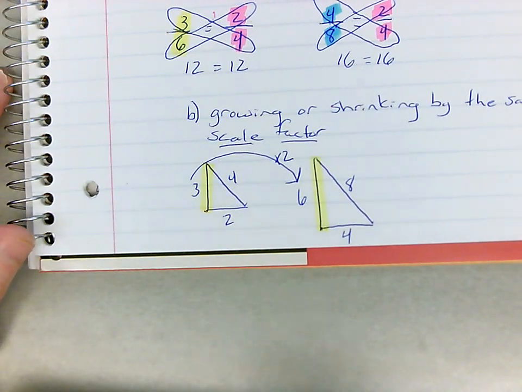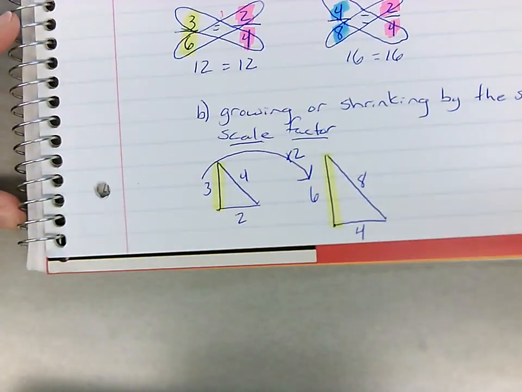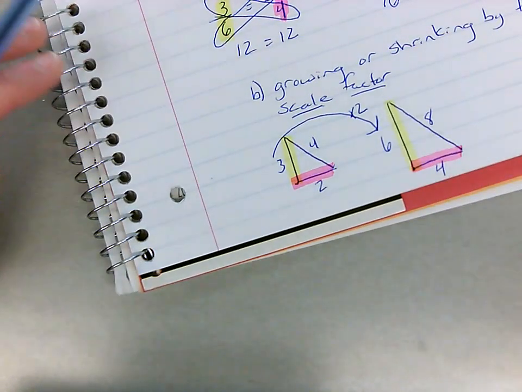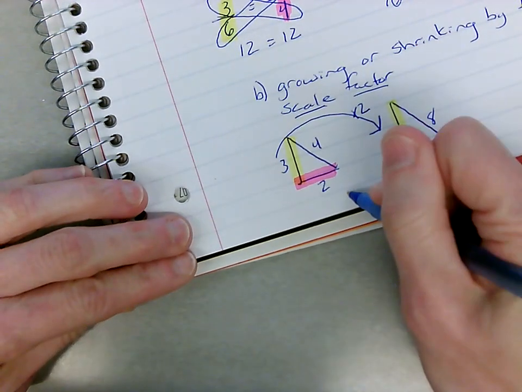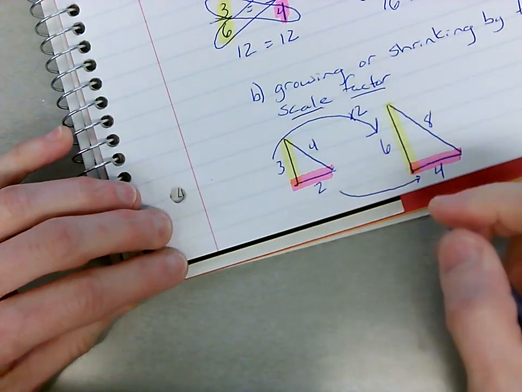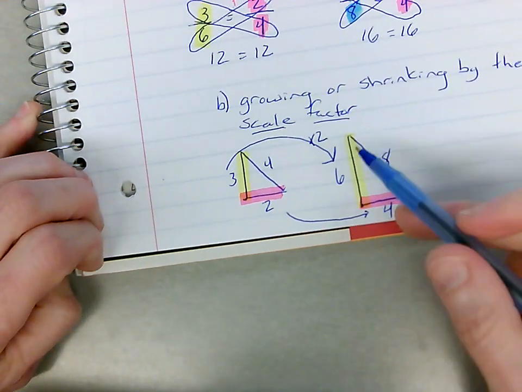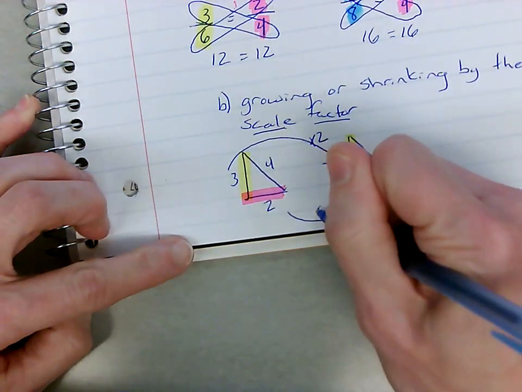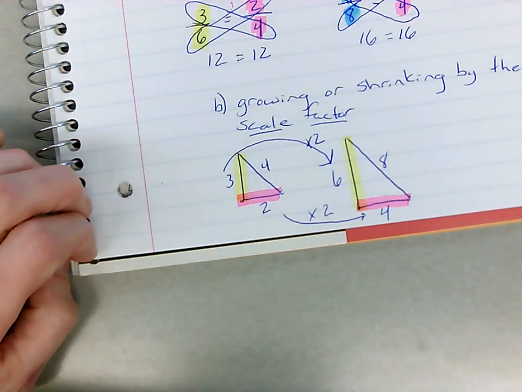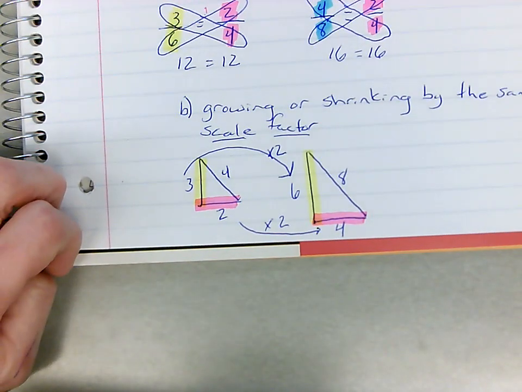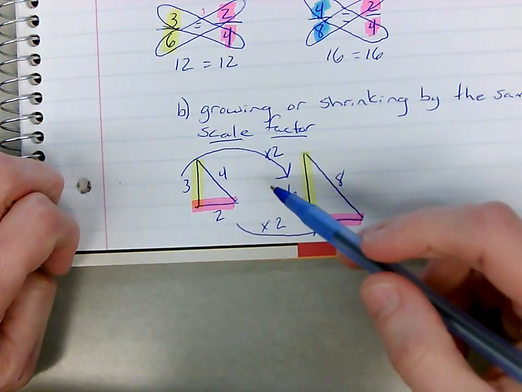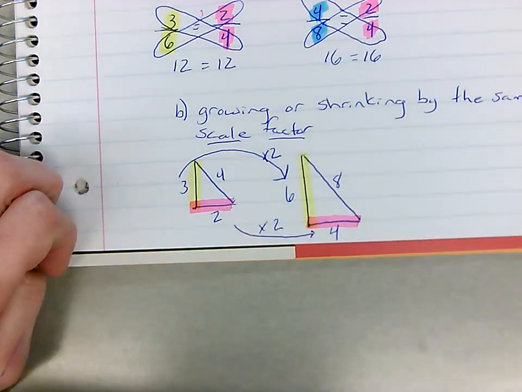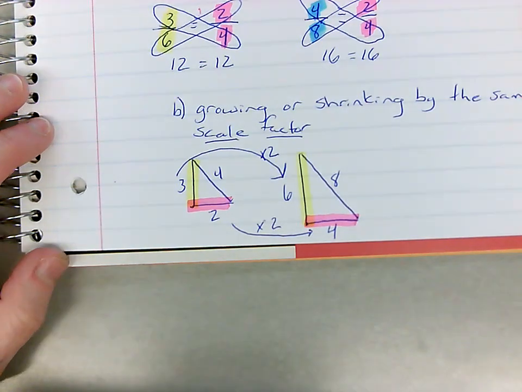Well, is that the same all the way around? Meaning, can I come down here and look at 2 and 4, and from this side 2 going to side 4, is that also scaling by 2? Is that getting 2 times bigger? 2 times 2 is 4, yeah. That's also growing by a scale factor of 2. And you can check the third side, right? So if you check 4 and 8, yeah, 4 times 2 is 8. So you can check by its scale factor as well.